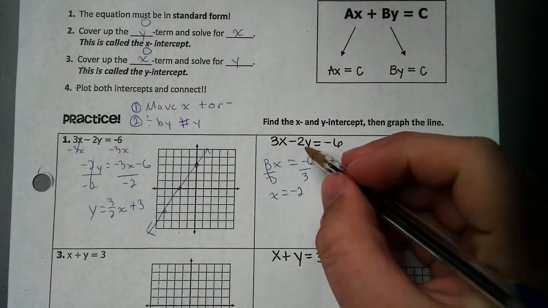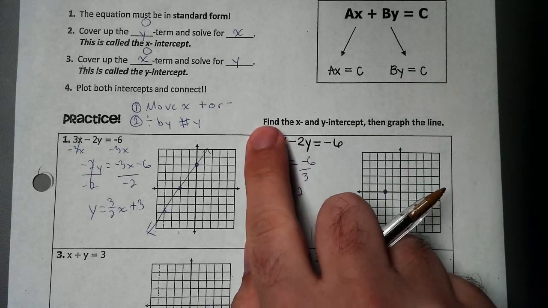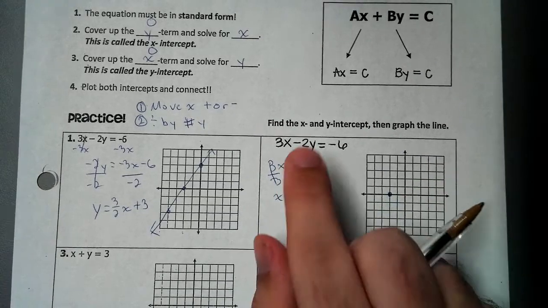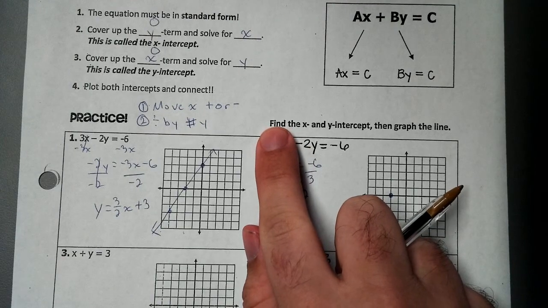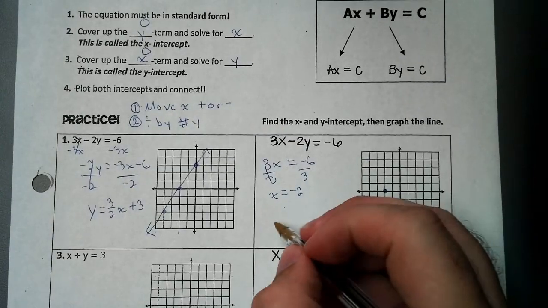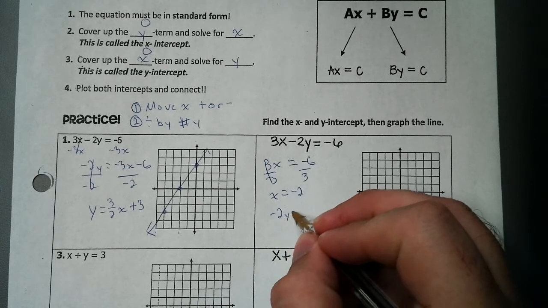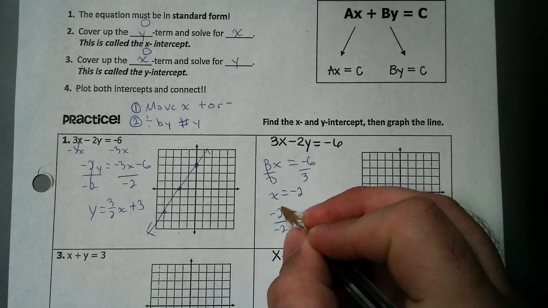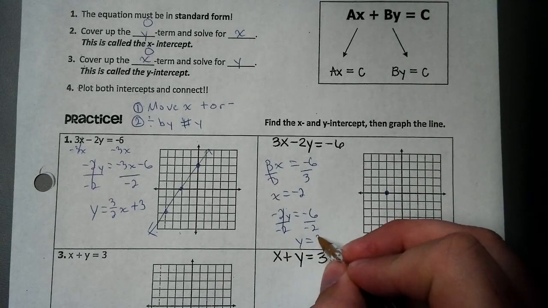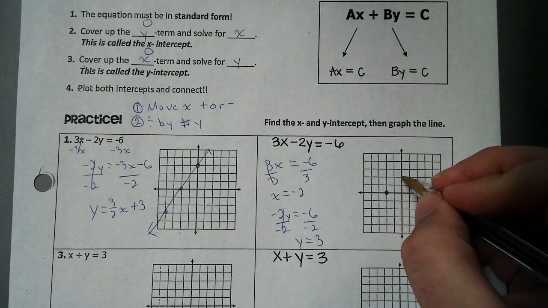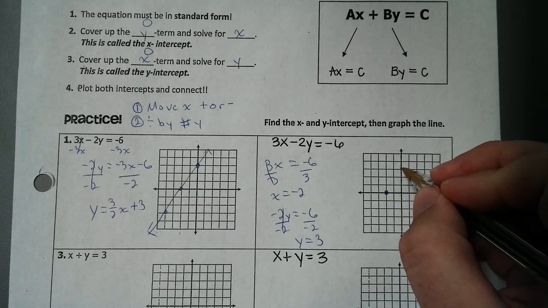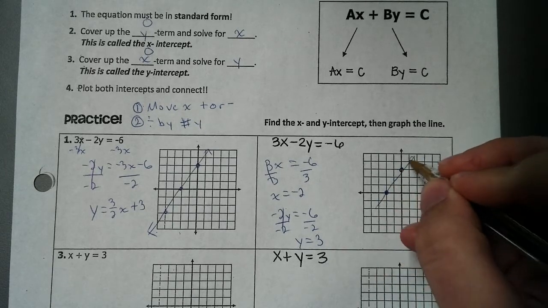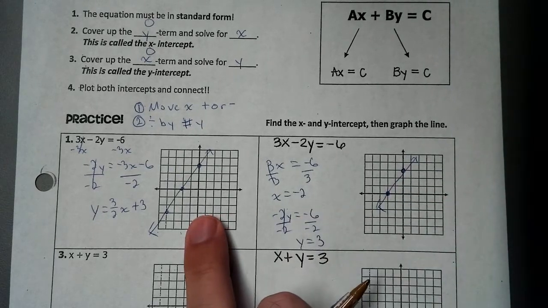Our y-intercept, we're going to plug in 0 for x. So all we're going to have left is that y. 3 times 0 is 0, so we just have negative 2y equals negative 6. When I divide by negative 2, I get y is equal to positive 3. So we go to 1, 2, 3, and we have our line. Is this line exactly the same as this one? Yeah.